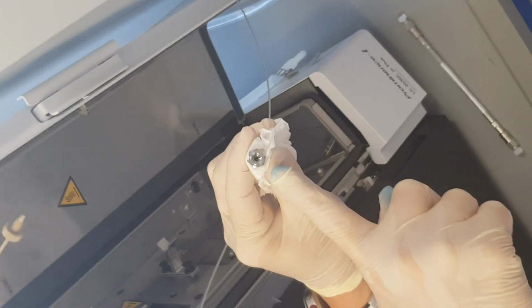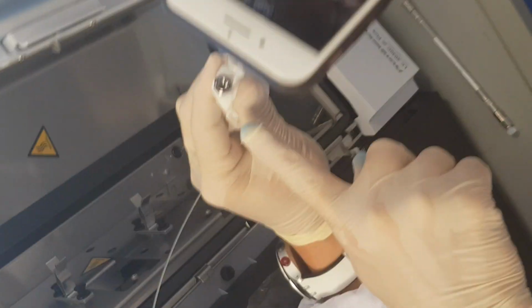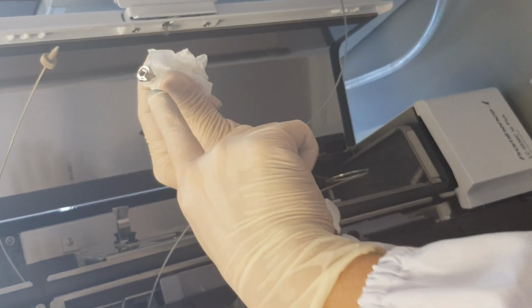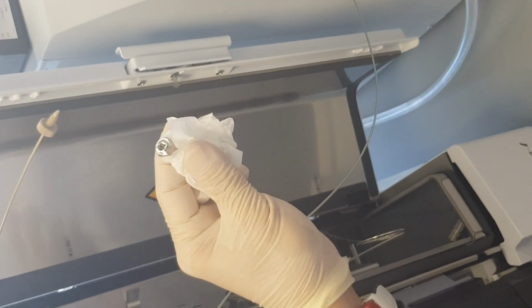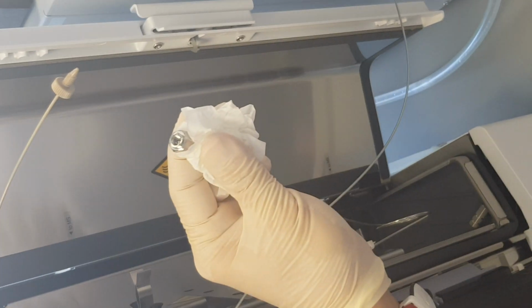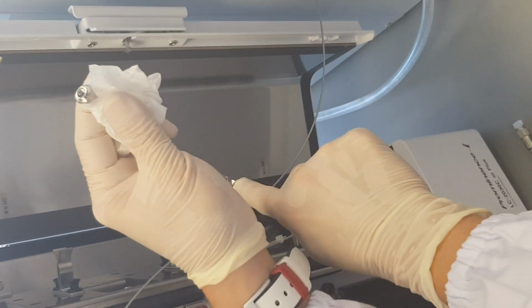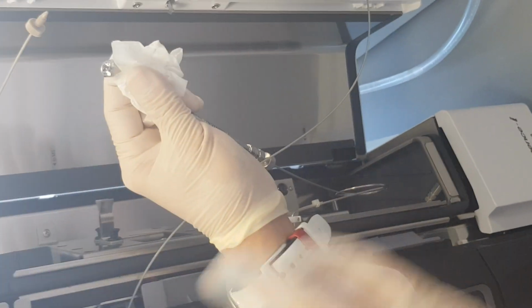Can you see there's liquid coming out? See, it's flowing out already. Once you see that the liquid is flowing out, stop the pump. It means that the mobile phase is able to pump through and there's no leakage here. So the connection is fine.